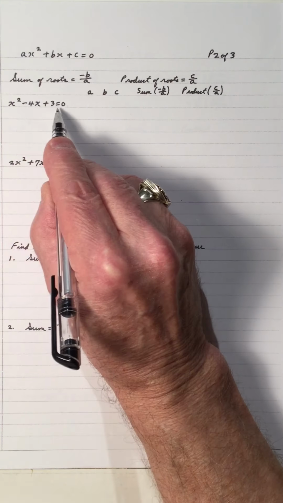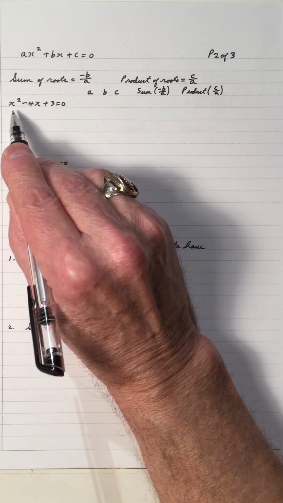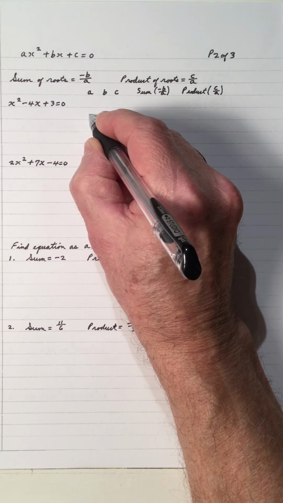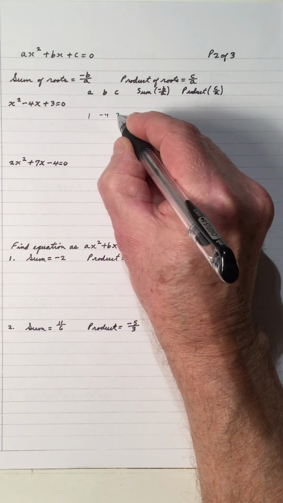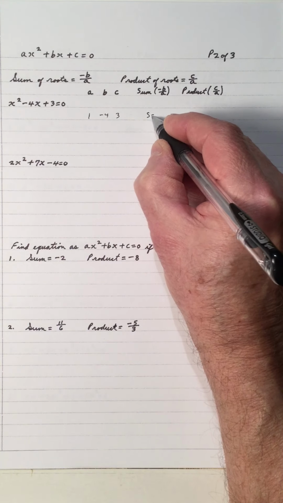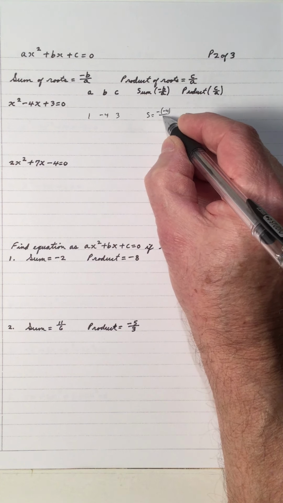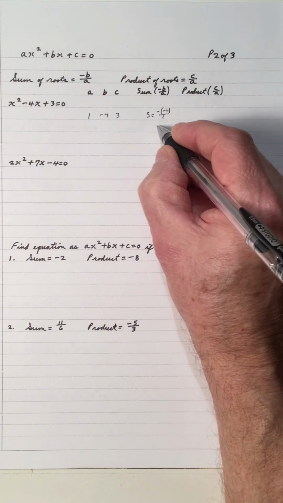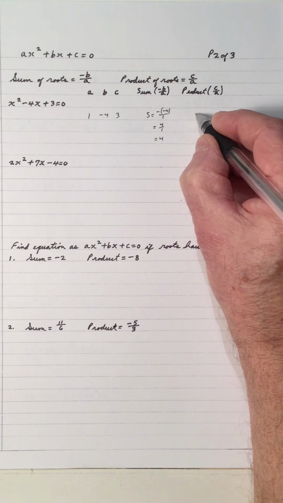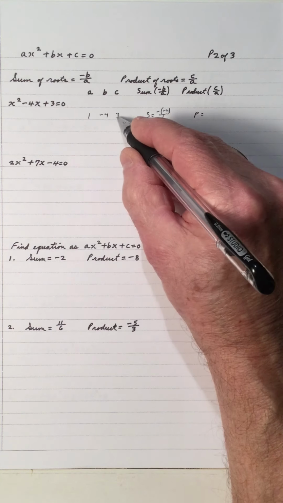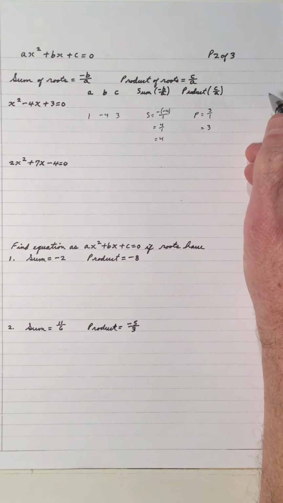So we have an equation which is quadratic. x squared minus 4x plus 3 is quadratic because of the x squared. So a is 1, b is negative 4, c is 3. So the sum of the roots is negative b over a, so it's the negative of negative 4 over 1. So the sum of the roots is 4 over 1, or 4. The product of the roots, p, is c over a, so it's 3 over 1. So the product of the roots is 3.